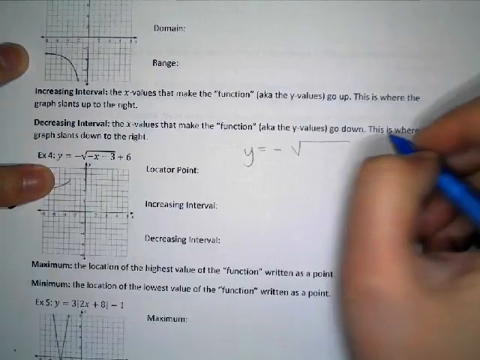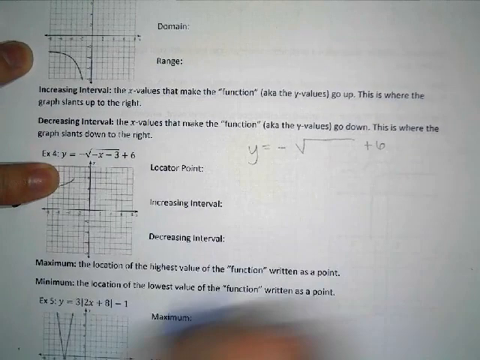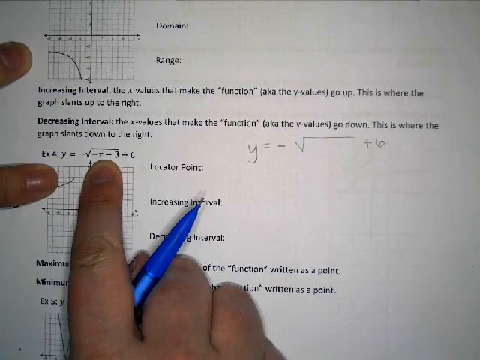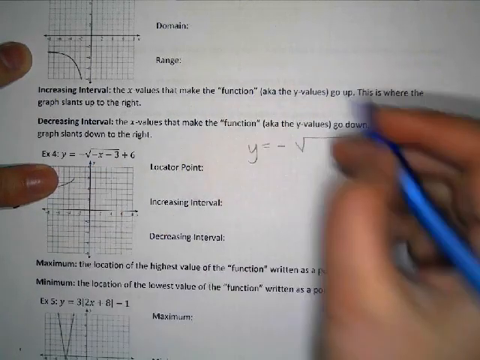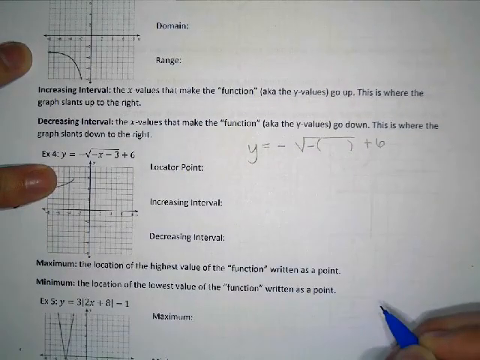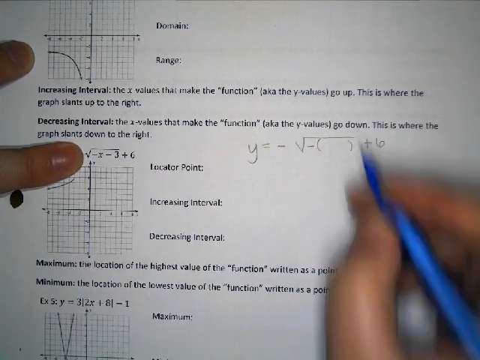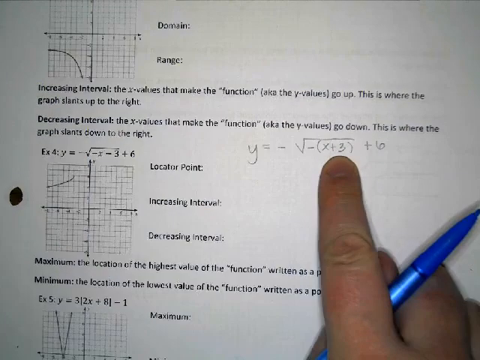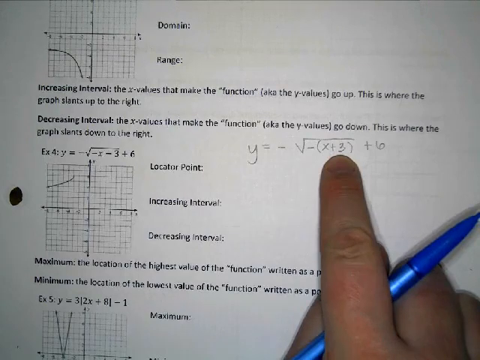Negative x minus 3. You can take the negative out. And once you factor out the negative, what's left over? X plus 3. So the 6 you don't use because it's outside of the radical. So you have to do this to be able to correctly see what the transformations are.